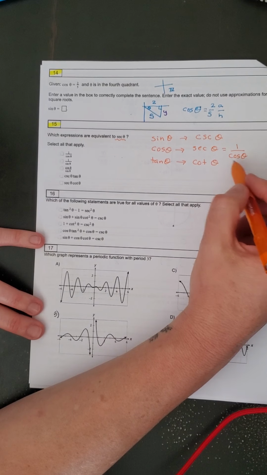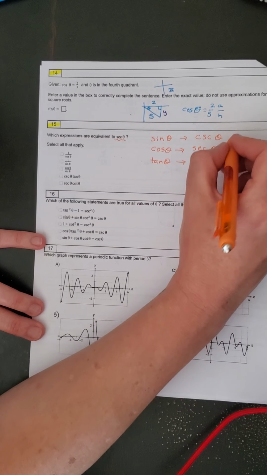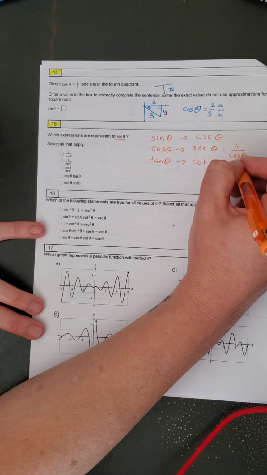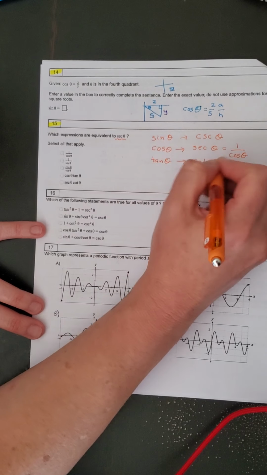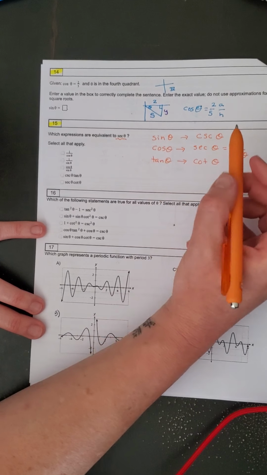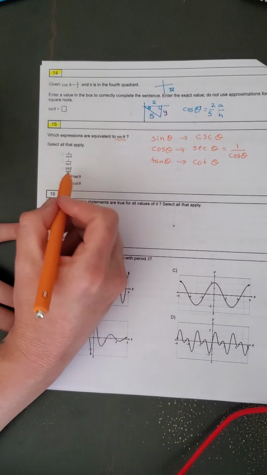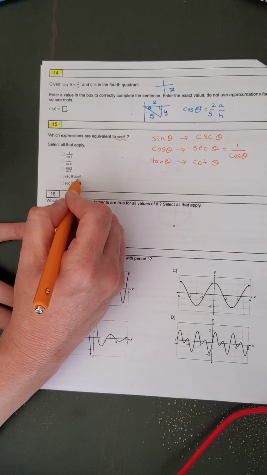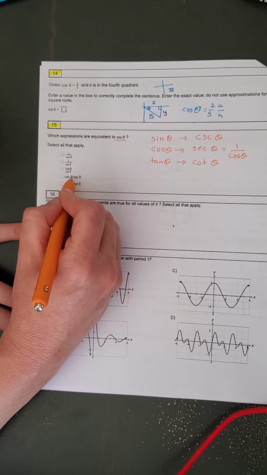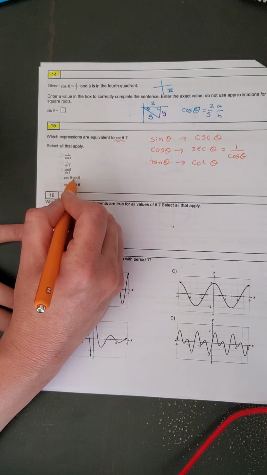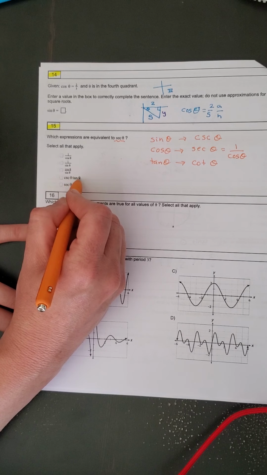Now, there may be more than one of these that's true, right? Because cosine is 1 over secant, and there may be a relationship between cosecant times tangent. So you would need to write out what cosecant is, and you'd also need to write out what tangent is.